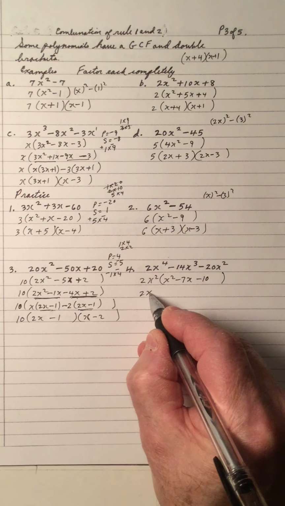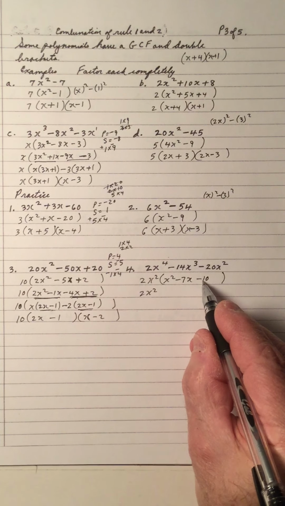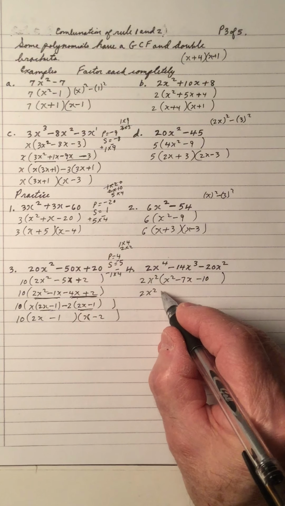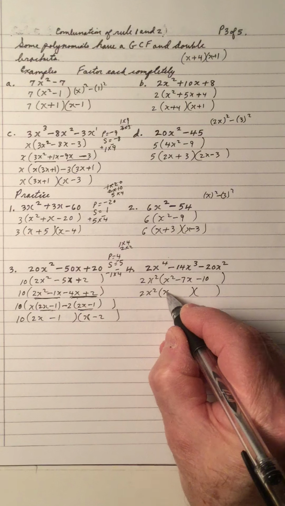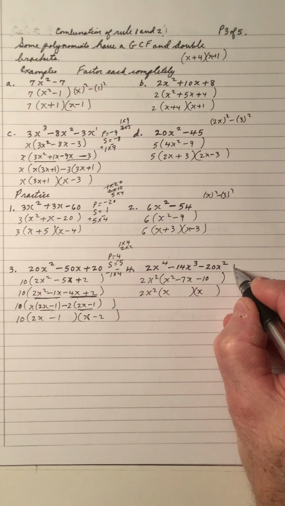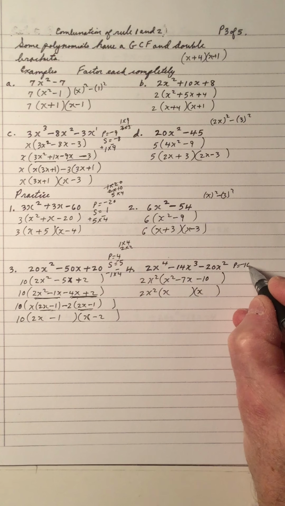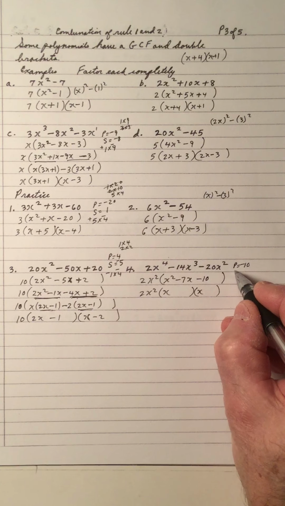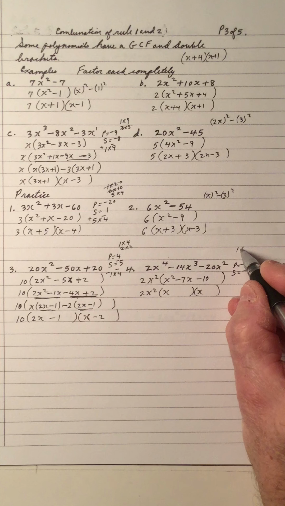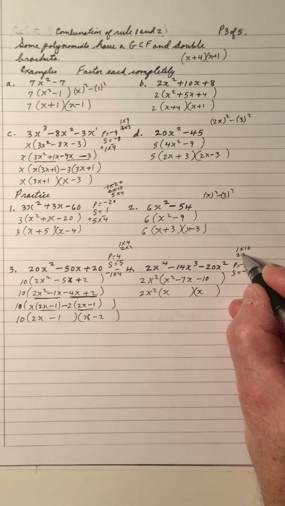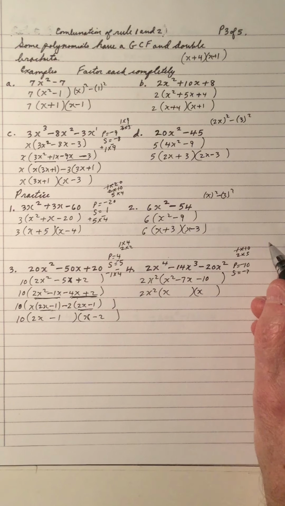And notice this is a 1 here. So because there's a 1 here, if this is factorable, then you got an x and an x automatic. But the product is negative 10, and the sum is negative 7. So factors of 10 are 1 and 10, 2 and 5. So which pair of factors will give you 7? 2 and 5.